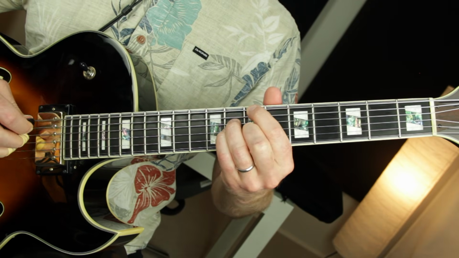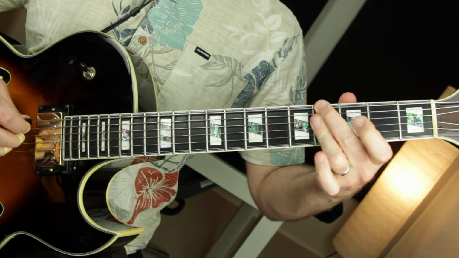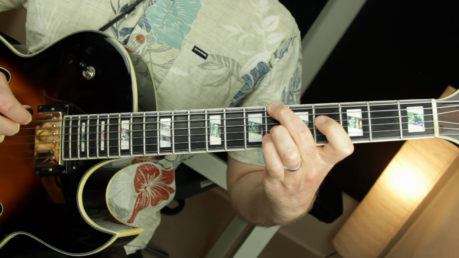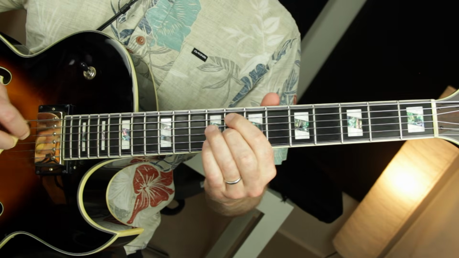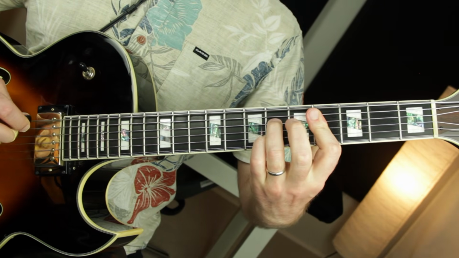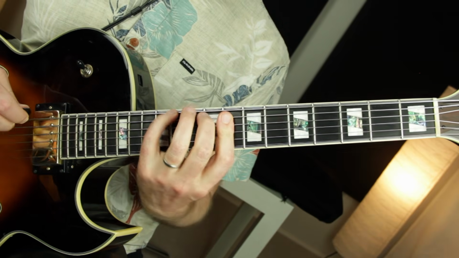So again, 4, 7 chord, 3 chord, 6 chord, 2 chord, 5 chord, 1 chord, first inversion of the 1 chord, then does it again. And now it goes minor 2, 5, back to this.